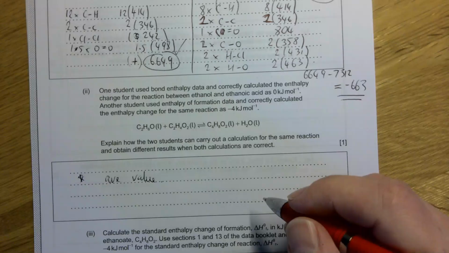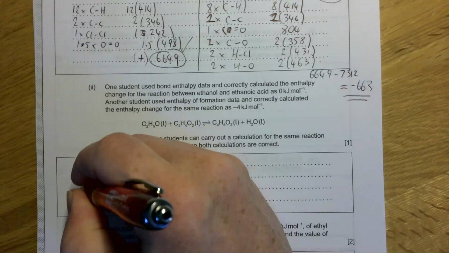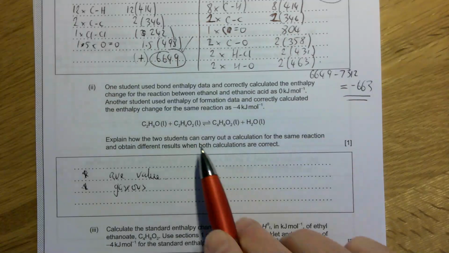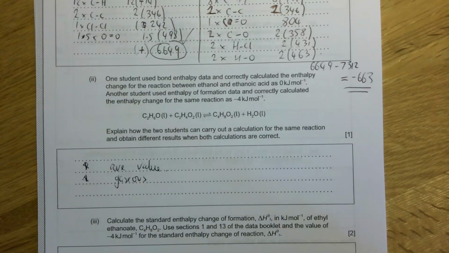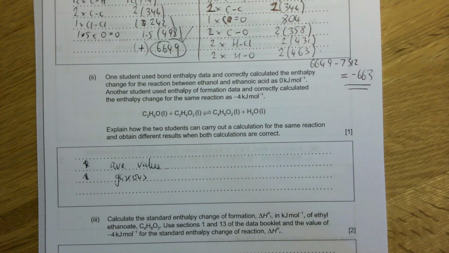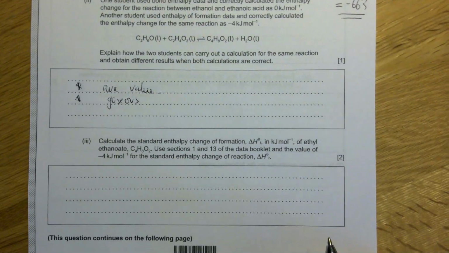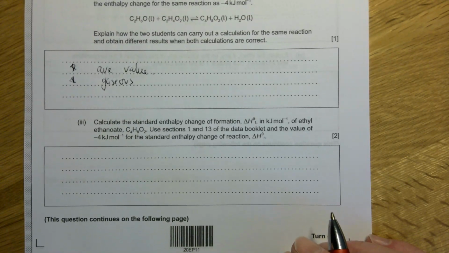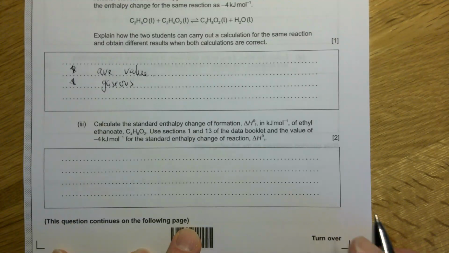Average values of bond enthalpies are not specific to the reaction. Bond enthalpies only apply to gaseous molecules, and that's not the case when you've got liquids involved. So that means it's only an approximation. That's really the answer I'd give. It does have in the mark scheme the second set of data was specific to the actual reaction. Next thing is to calculate the enthalpy change of formation of ethyl ethanoate. Use section 1 and section 13 of the data booklet and the value of -4.